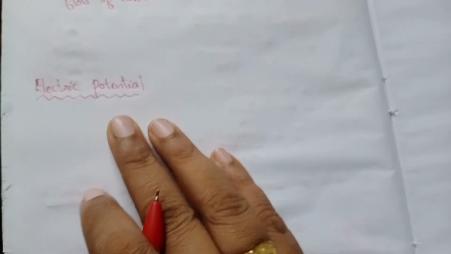So we are into the second lecture of grade 10 physics chapter electric current and circuit, and today we'll be dealing with the topics electric potential and potential difference, and also we'll look into how to draw a circuit diagram and what are the important components of a circuit diagram. Okay. So what is electric potential?